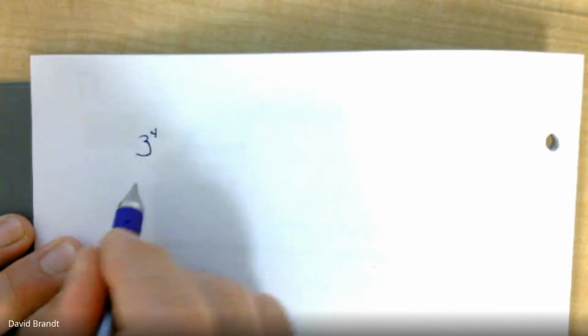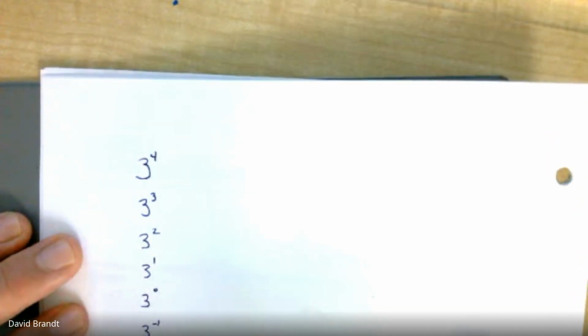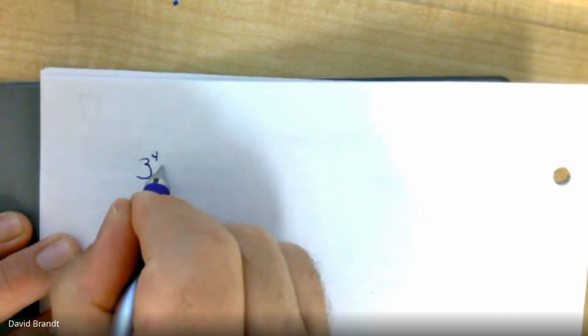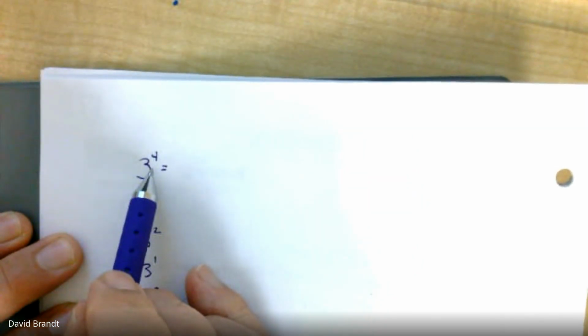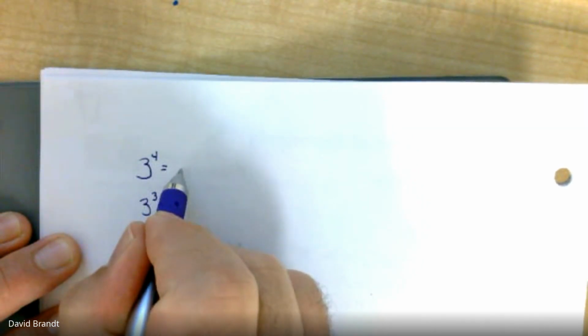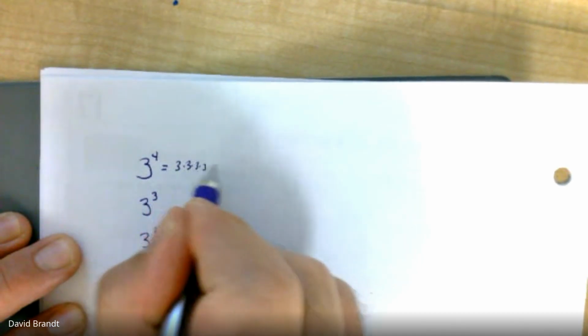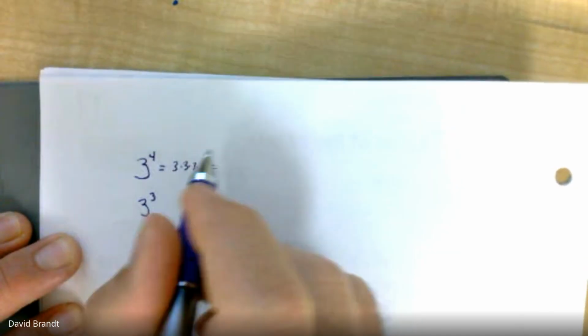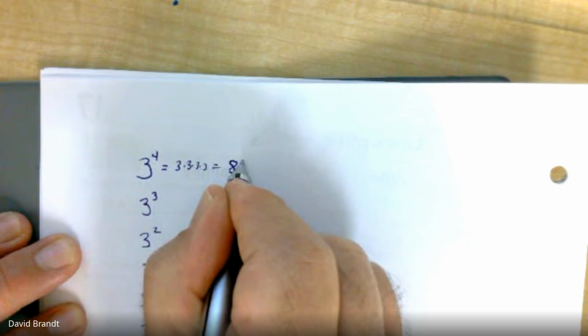Right? So I'm going to write down 3 to the power of 4, 3 to the power of 3, 3 to the power of 2, 3 to the power of 1, 3 to the power of 0, 3 to the power of -1, 3 to the power of -2. I'll stop there. Now, 3 to the power of 4. What is 3 to the power of 4? Well, it means 3 times 3 times 3 times 3, 4 times. If you calculate that on a calculator, that's going to be 81.